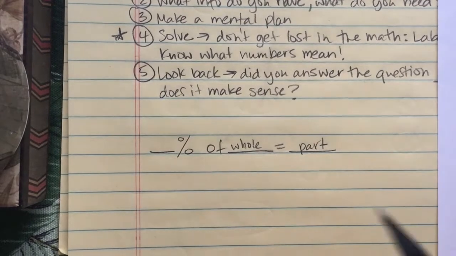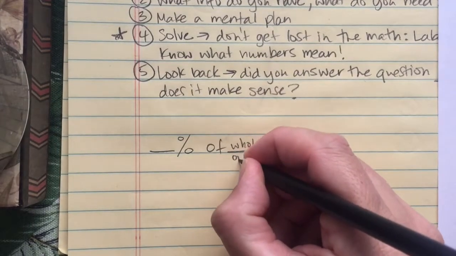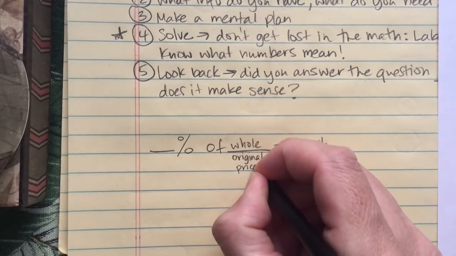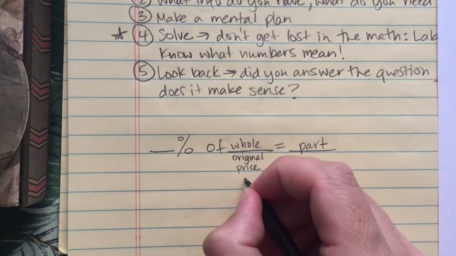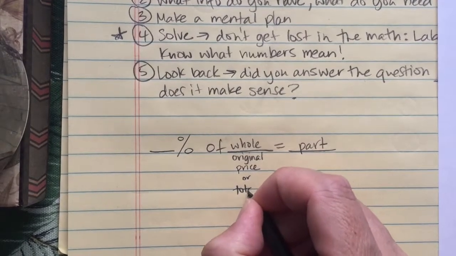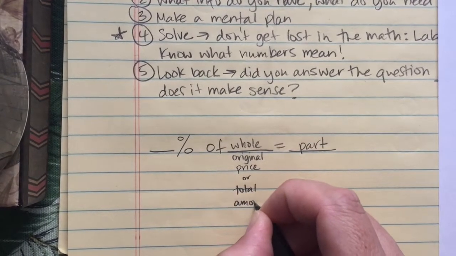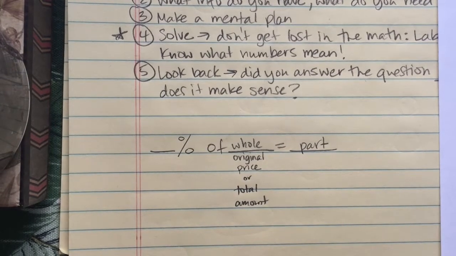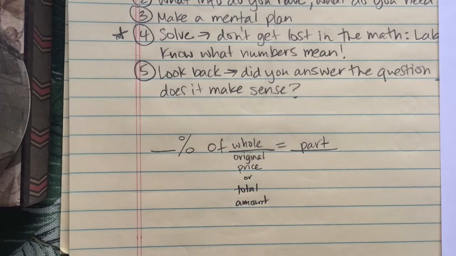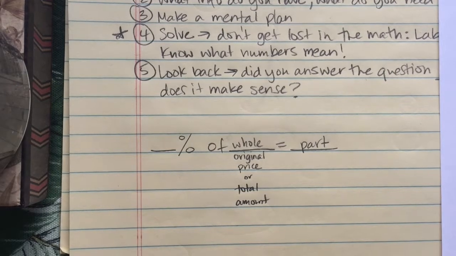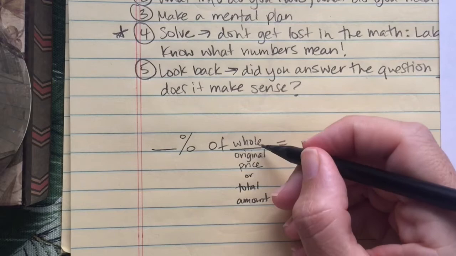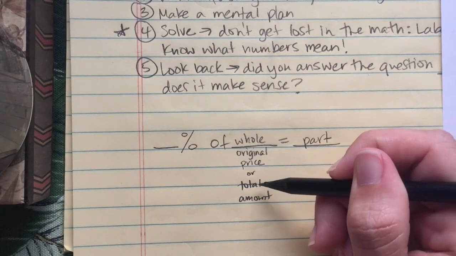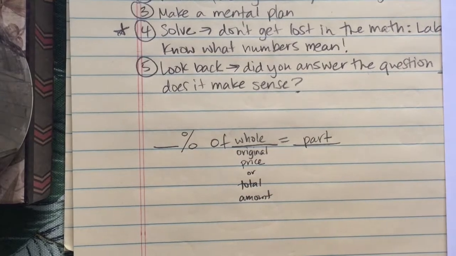So the whole is always the original price, or it could be the total amount of something. So for example, a food bill, or if you purchase things at the store. Whatever the whole is, it's always disguised as the original price or the total amount of something, the full amount.